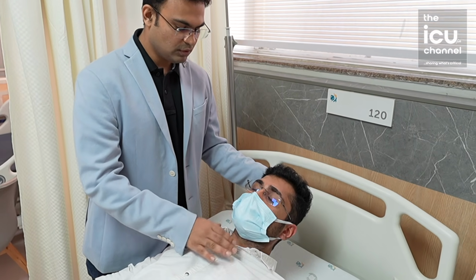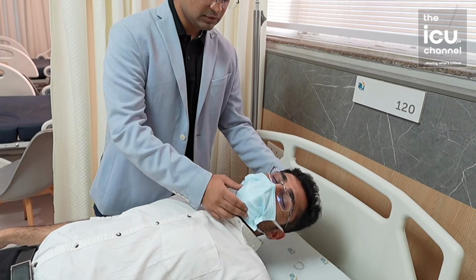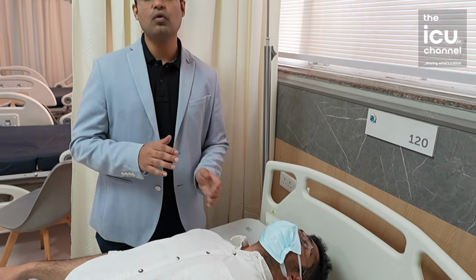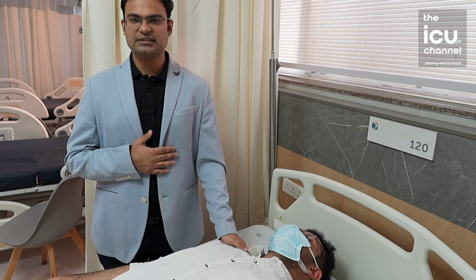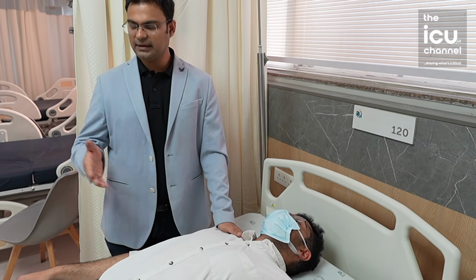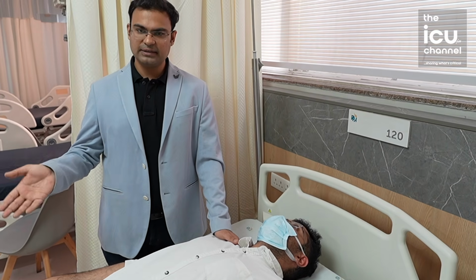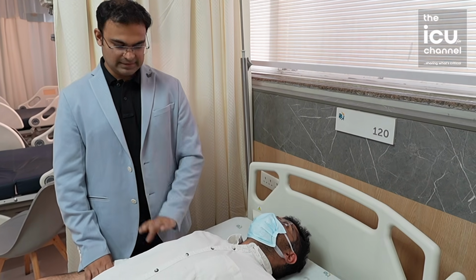Also try moving it in different directions sideways, so that we get to know that there is no neck stiffness or any signs of meningeal irritation. There are other signs of meningeal irritation which we might need to check, that is the Kernig sign, which we'll tell you when we talk about the detailed neurological examination.